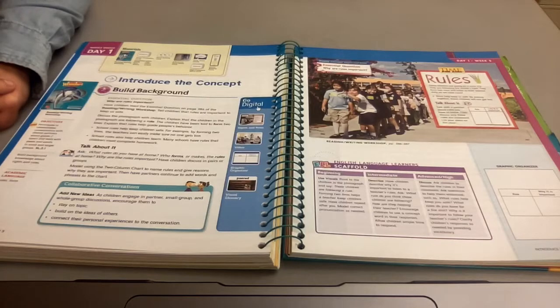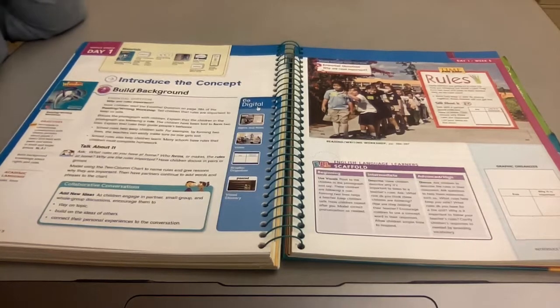Second grade is pretty heavy, so I'm going to try and go as fast as I can while doing justice to all of the content that is in here. So just to get started, I am in second grade and I am on Unit 5, Week 5, if you want to walk along with me.